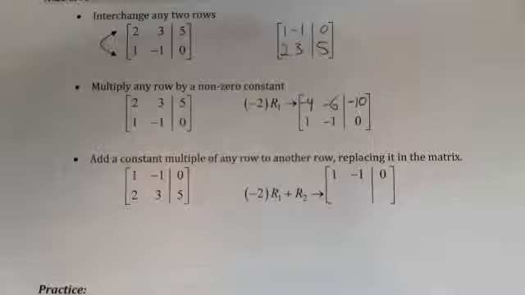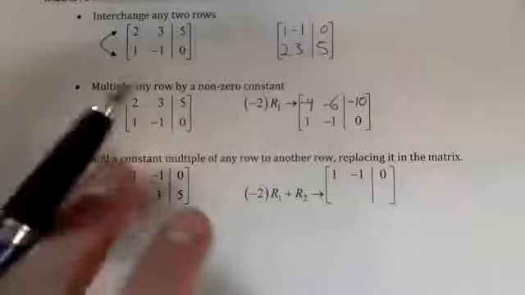We can change rows, we can multiply entire rows, and then the last thing we can do, which is kind of a mouthful the way that they phrase it, but there it is: add a constant multiple of any row to another row, replacing it in the matrix. That's what we're doing, like when we did elimination steps. If we want to add this side to this side and that side to that side, that's not going to break the equality. We can still do that. And so we can do the same thing here. All we're doing is adding stuff down.